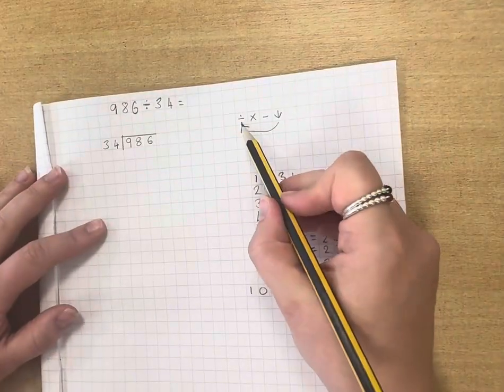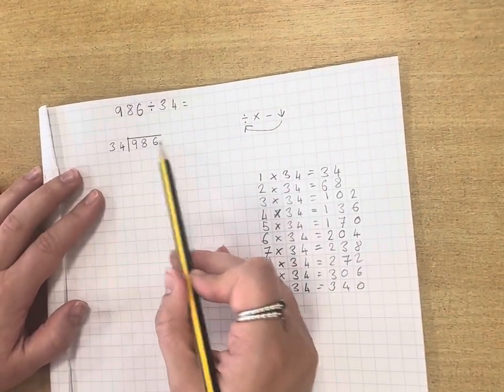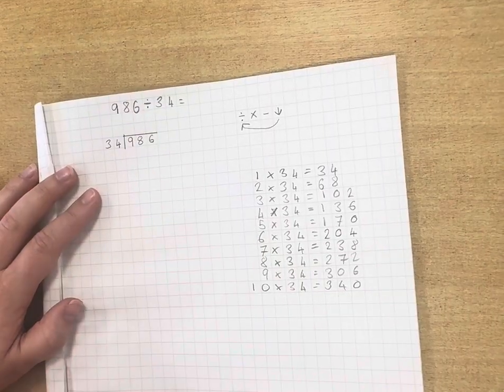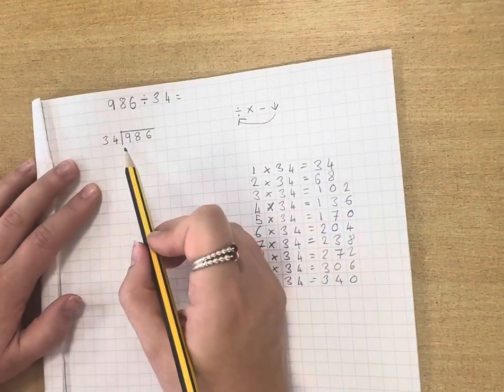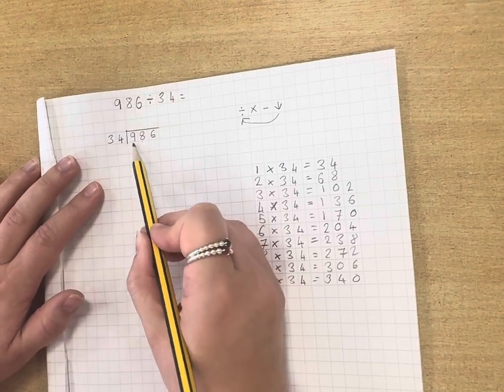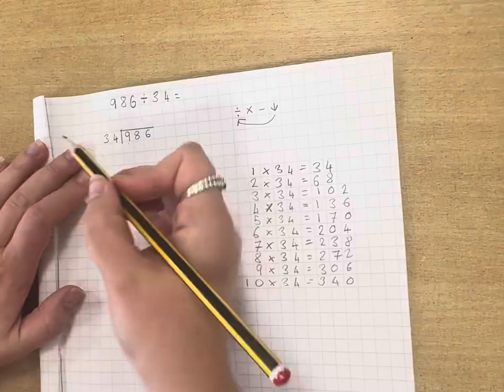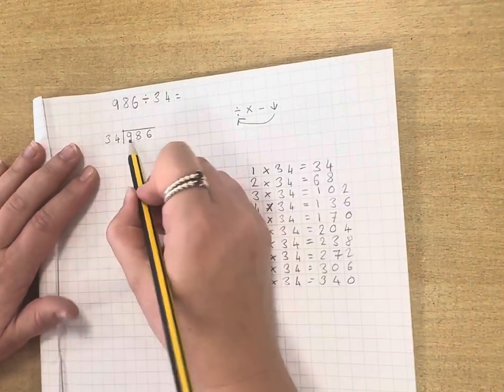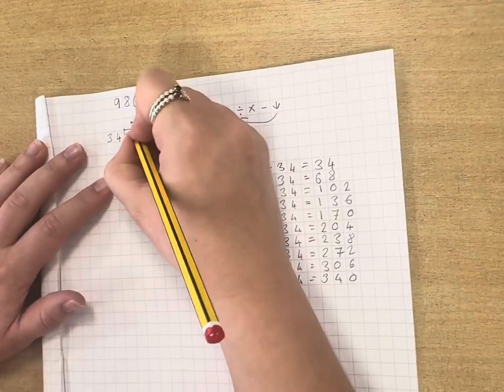Now my first step is dividing. Although my dividend we know is 986 and this 9 is actually worth 900 and the 8 is worth 80, I'm going to be referring to each of them as single digits. So although we know this is 900, I'll be referring to this as 9. So my first step is with my dividing. 9 divided by 34, I cannot do.